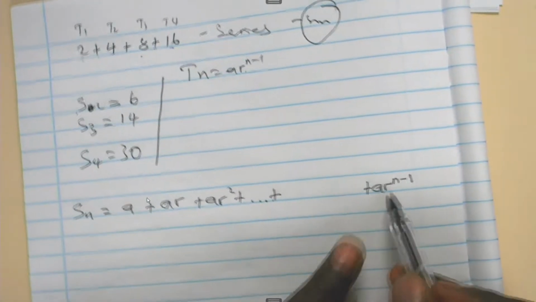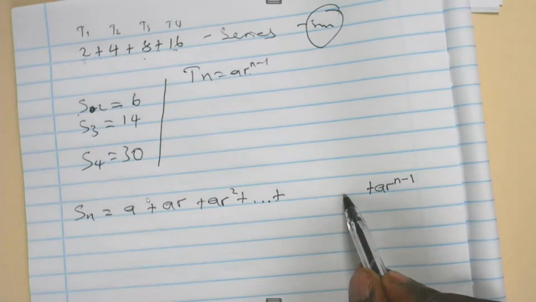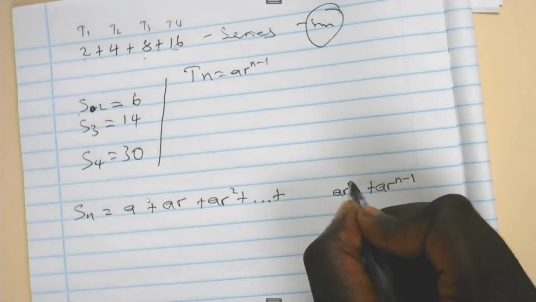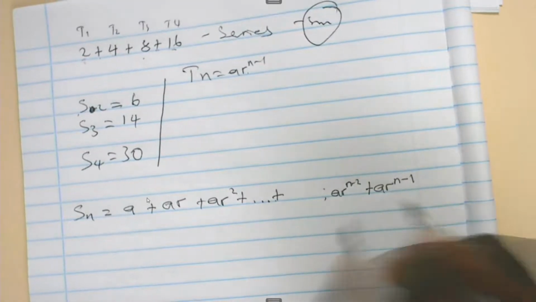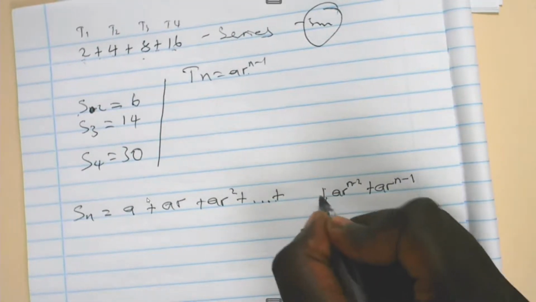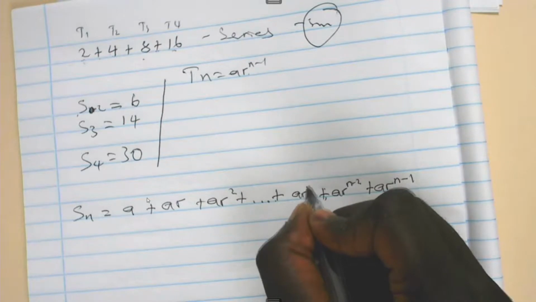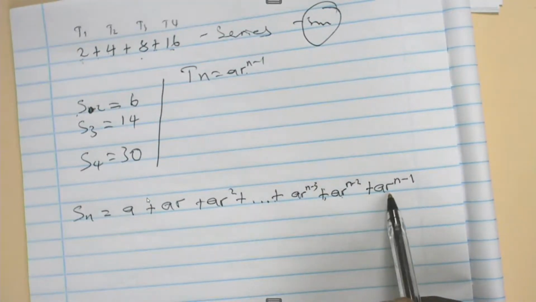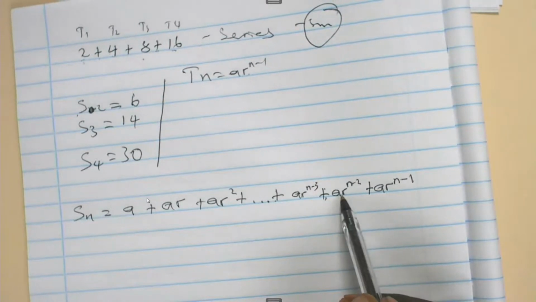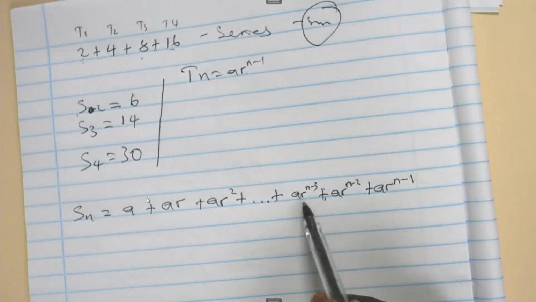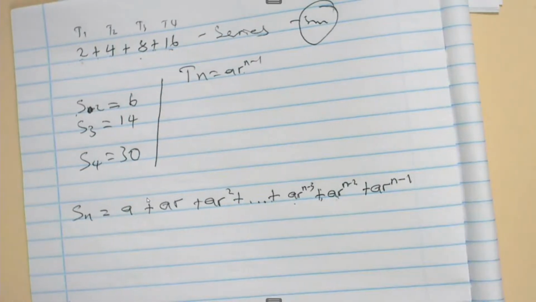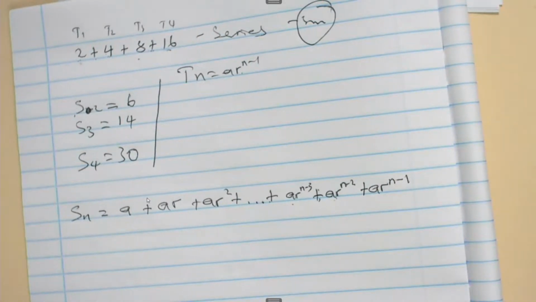But there is a term before the last term. The term before the last term would be ar to the power of n minus 2. And then there would also be a term before that, ar to the power of n minus 3. How did I obtain this? I'm taking the last term divided by the ratio, we get this. The second last term divided by the ratio, we have that. Now apply the knowledge that you have gained when we dealt with the numbers.